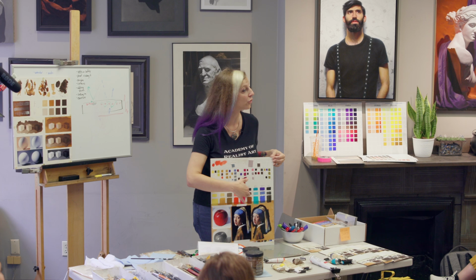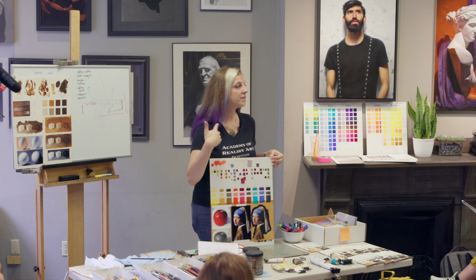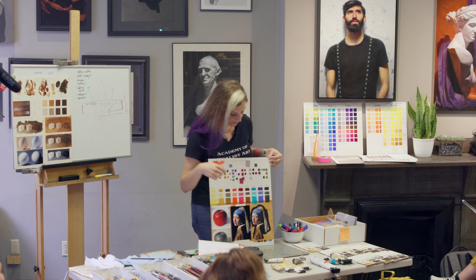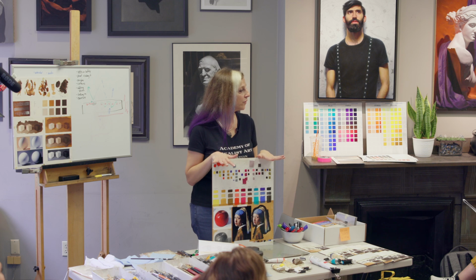Burnt umber tends to be what we tone a lot of things with. It's a very fast drying paint. Drying time's another variable that you'll start to get familiar with. Burnt umber dries fast. It's nice, earthy, warm. That's what this is toned with down here. And then ultramarine blue and ivory black. So that's our standard full palette.